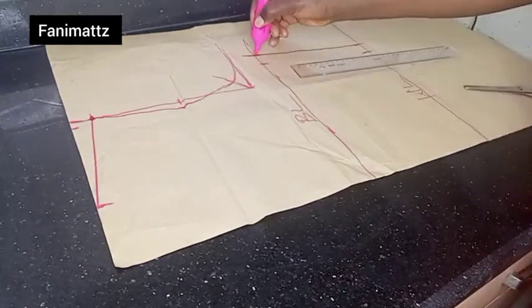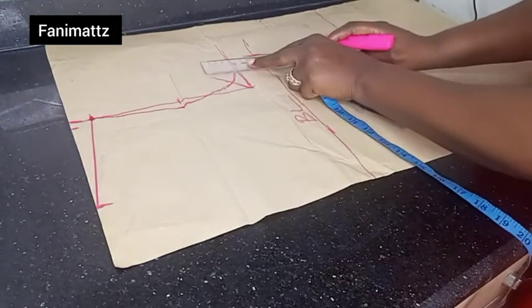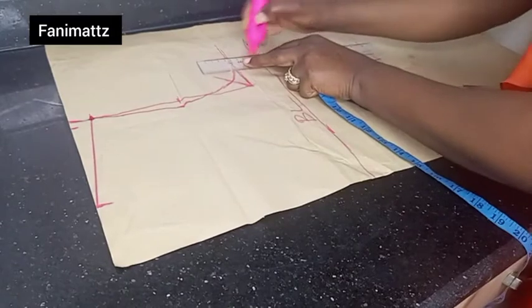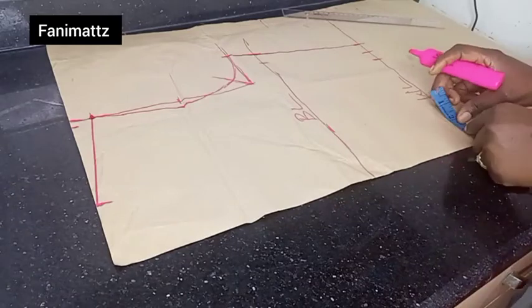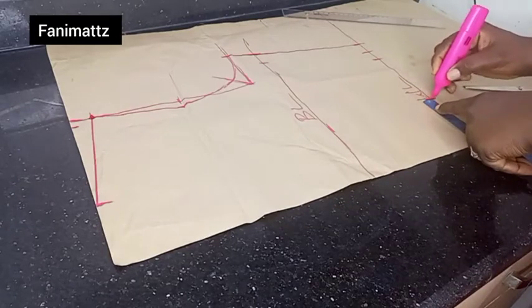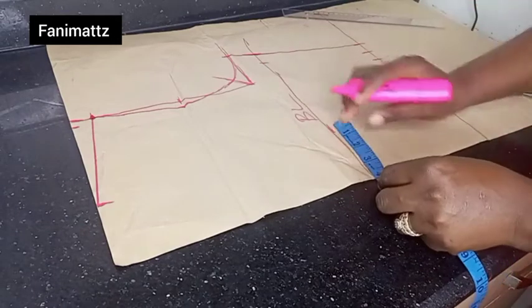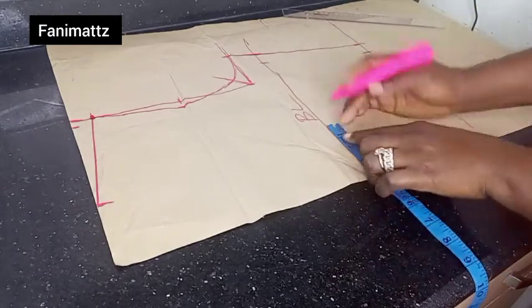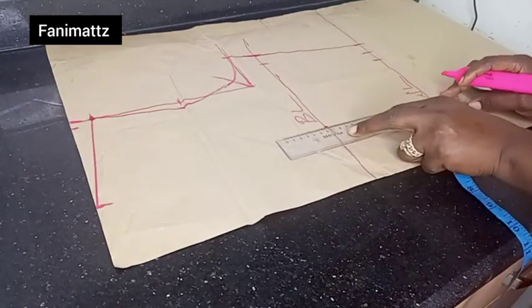So I'm not going to stop on the bust point. I'm going to connect it to meet the armhole, okay? Like so. So the next thing I'm going to do now, my nipple to nipple measurement is 8 inches. I'll divide the 8 inches by 2. I will get 4. So I'm going to put down the 4 inches here now. Okay, so this is the 4-inch mark that I have here. I'll come to my nipple point, my bust line. I mark that here as well, and I'll rule a straight line.